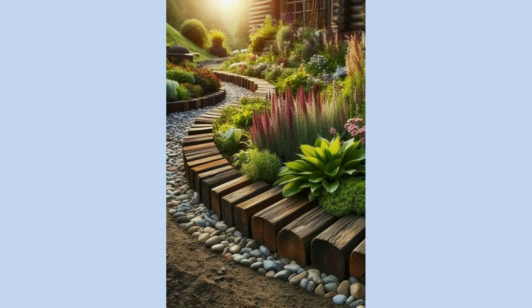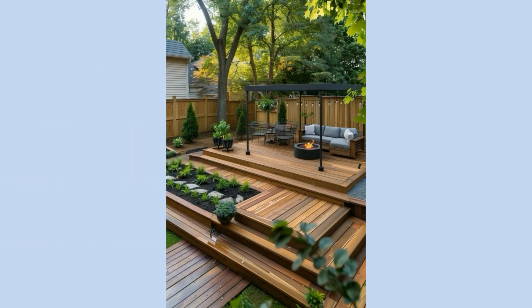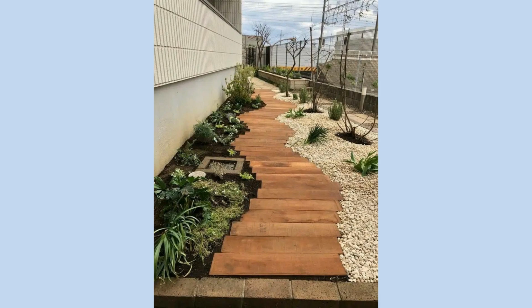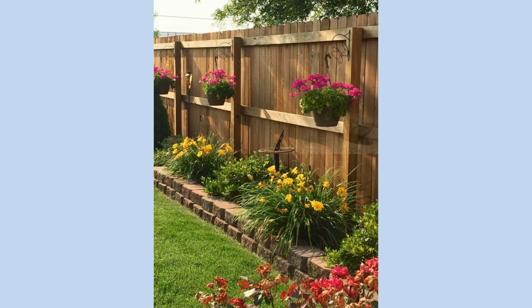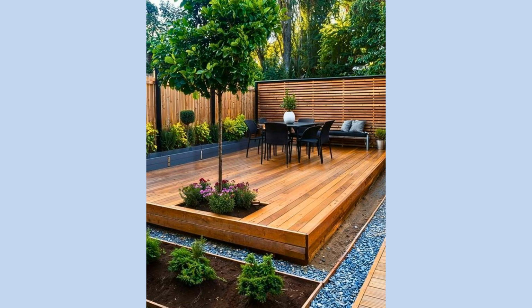Arbors and trellises. Arbors. Install a wooden arbor at the entrance of your garden or over a pathway. It can provide support for climbing plants like roses or vines, creating a beautiful focal point. Trellises. Use wooden trellises against walls or fences to support climbing plants. They can also serve as decorative elements.